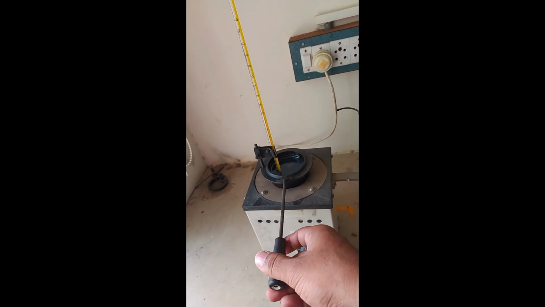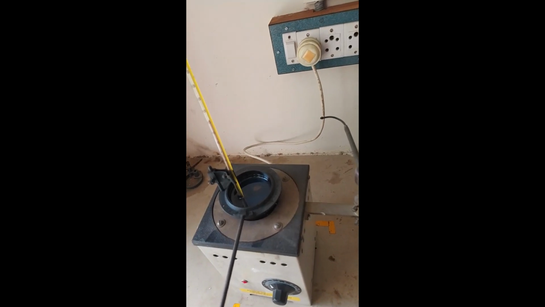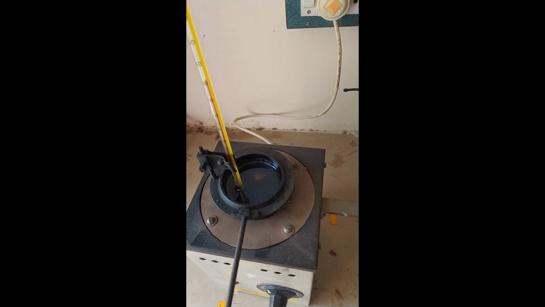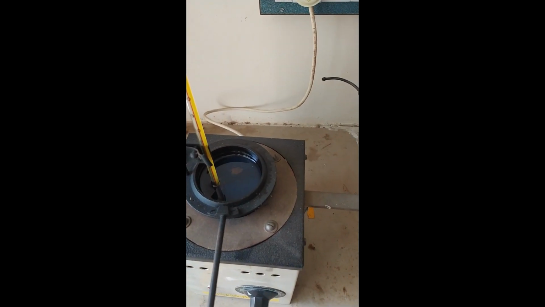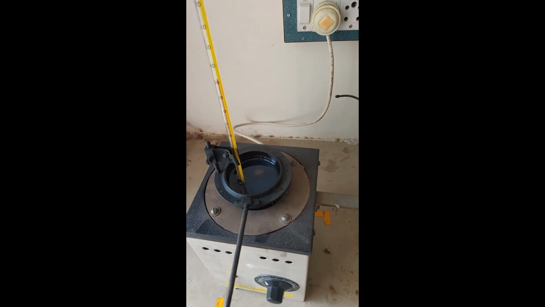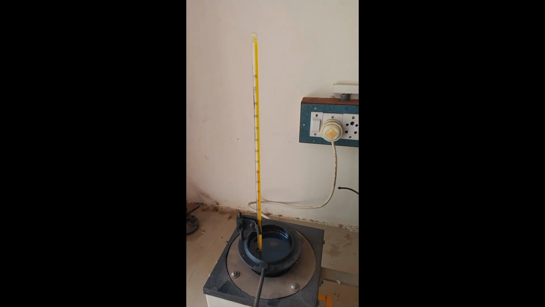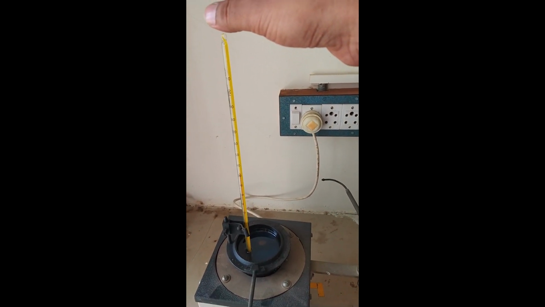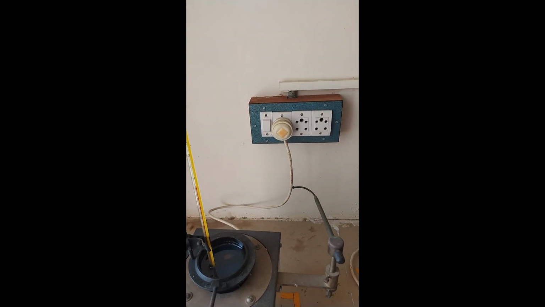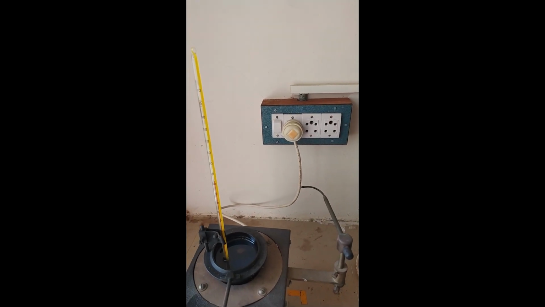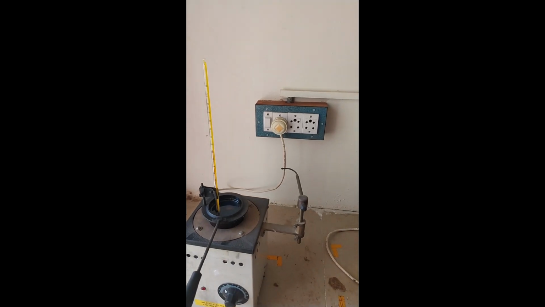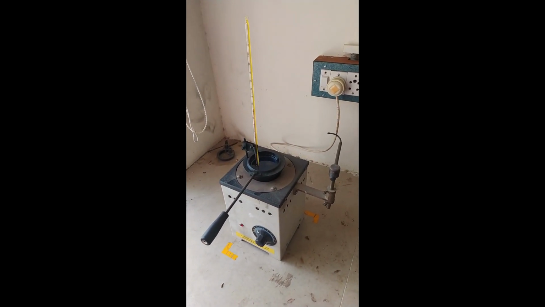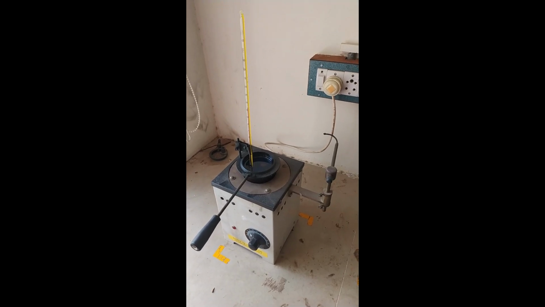This is a fuel holding cup. The fuel we are using now is diesel, so we have to identify the flash point and fire point of diesel. The next apparatus required is a thermometer. Then an electrical power supply is needed for conducting this experiment. Mainly this experiment is used for identifying the flash point and fire point only.